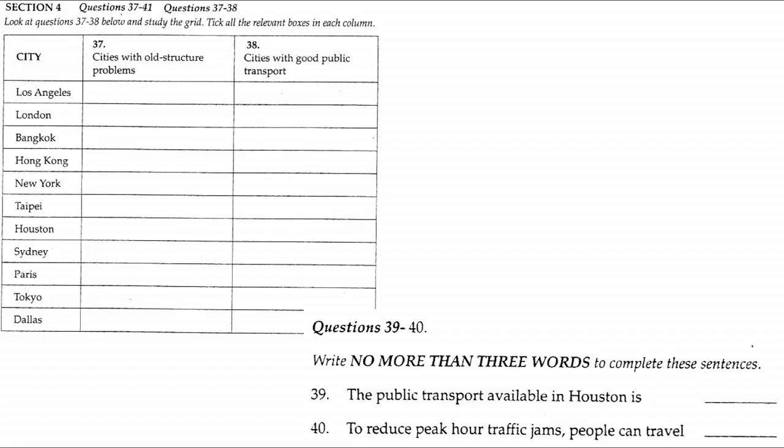But it's an enormous city, and the sheer pressure of numbers strangles the roads. Sydney has narrow streets in the centre of the city, and the new roadworks are not keeping up. Paris has wide streets, but it's still the victim of old structure problems, like Rome and Edinburgh. Tokyo is another city with old structure problems compounded by a huge population, like New York. Cities which do not have these old structure problems are Houston, Los Angeles and Dallas.